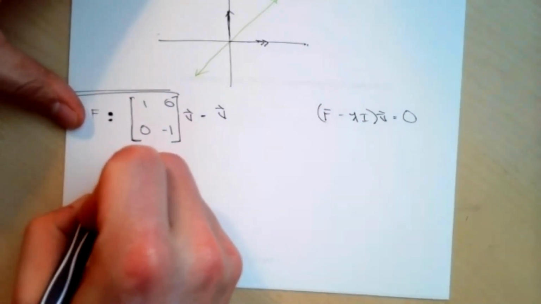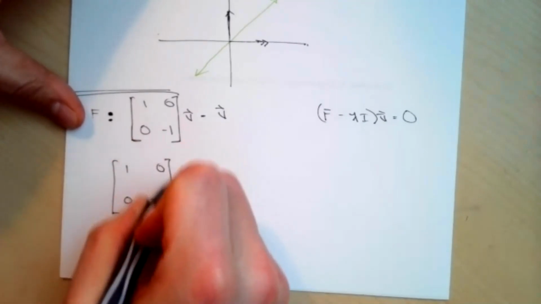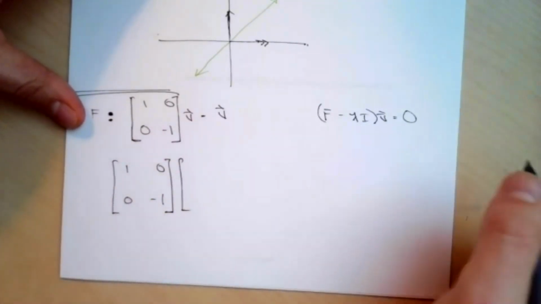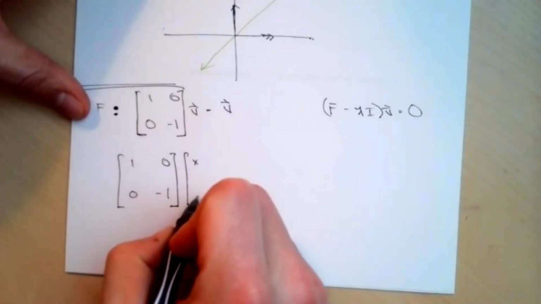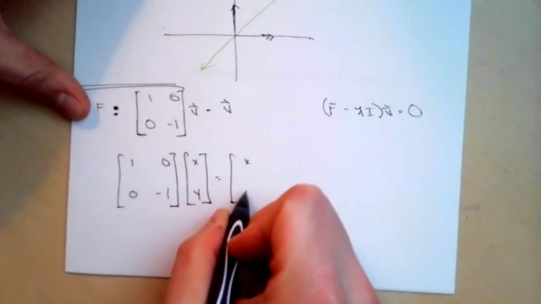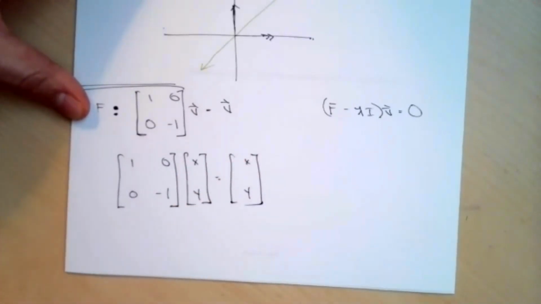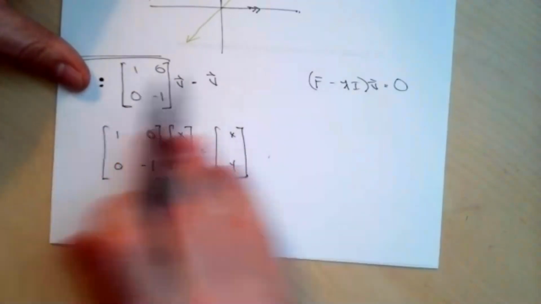So what do I mean by this? We're going to write v in component form. So pick your constants, v1, v2, or you can pick x and y if we're in 2 dimensions. And so now I have a system of linear equations that looks like this. Careful with systems of linear equations like this, though.